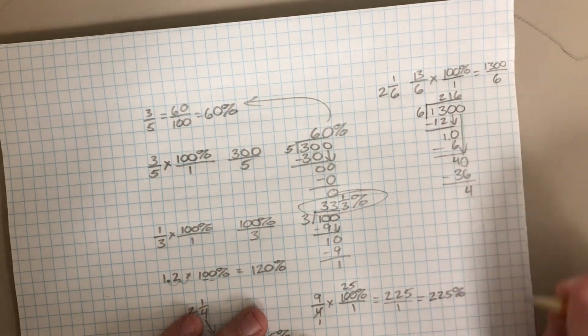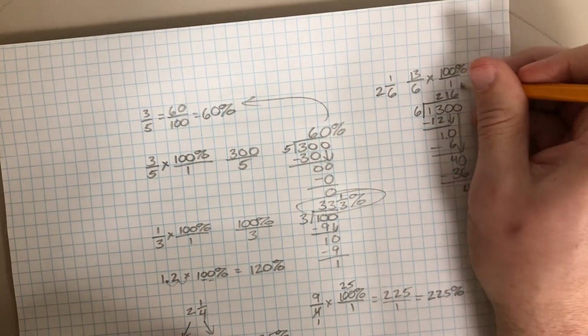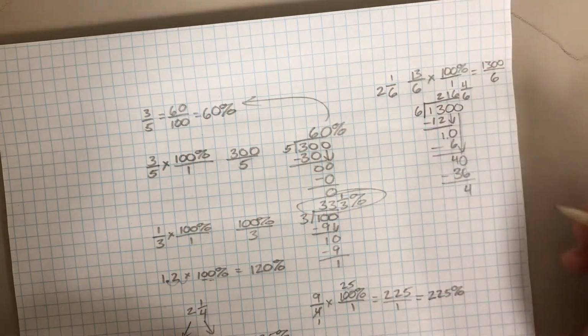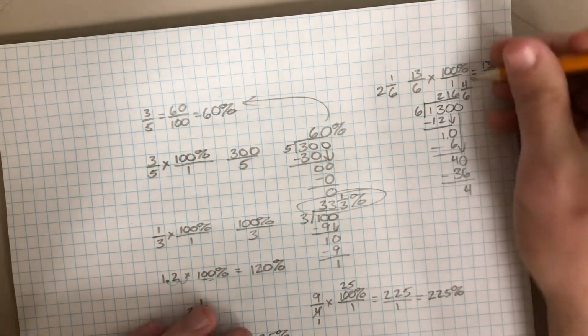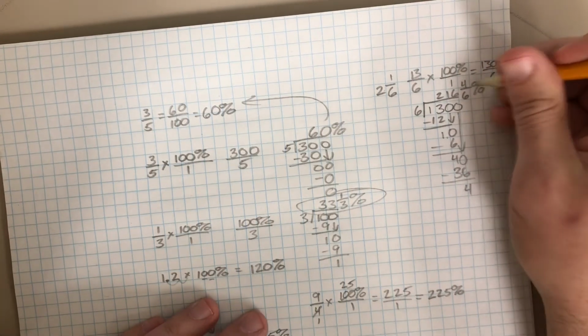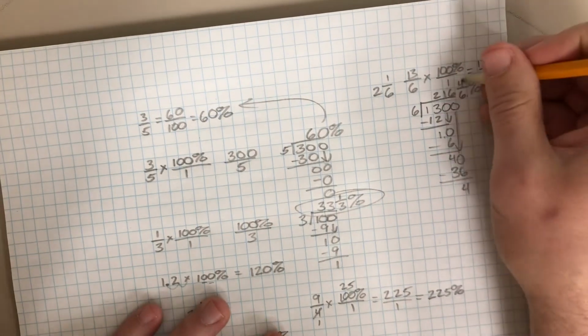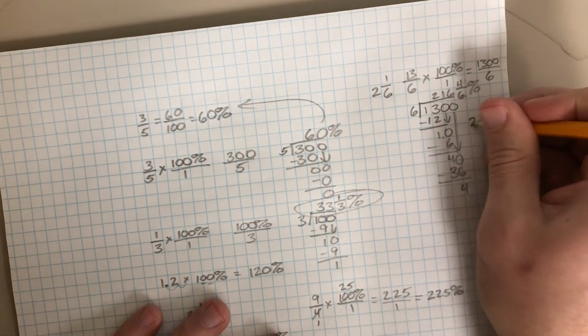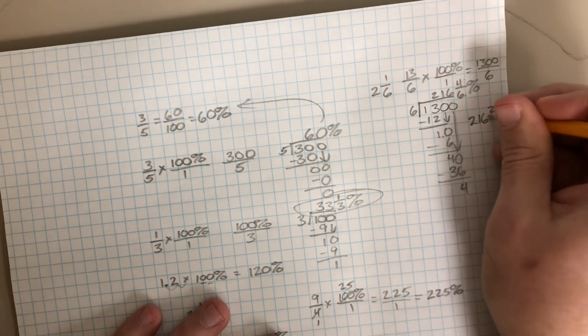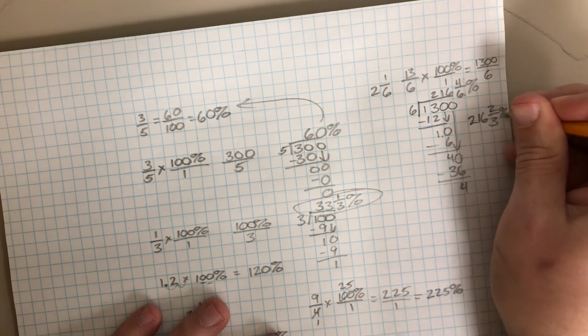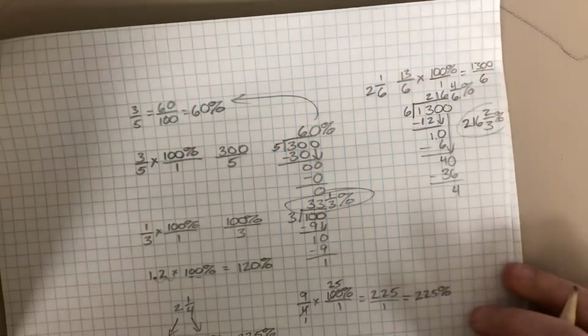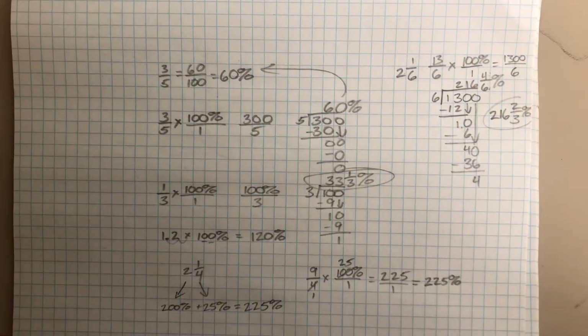Subtract, I get 4. Nothing else to bring down, so I put that 4 over the 6. So I got 216 and 4/6%. Can I reduce 4/6? Yes. Divide by 2, divide by 2, so I have 216 and 2/3%.